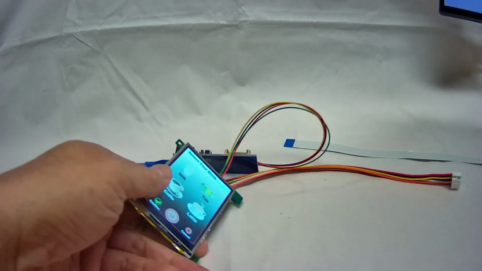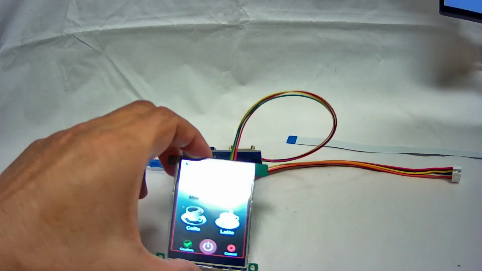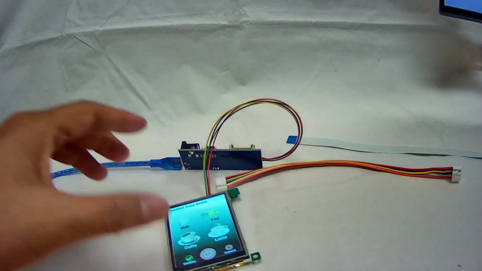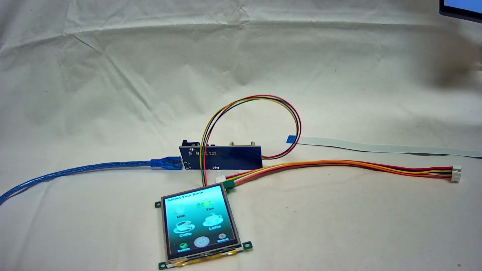So, the flash already has a startup image here. Okay. This is only for supplying the power. How can we confirm the computer communicates with our display?